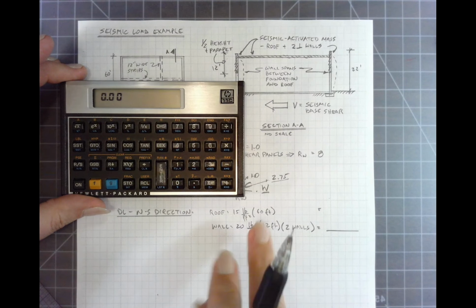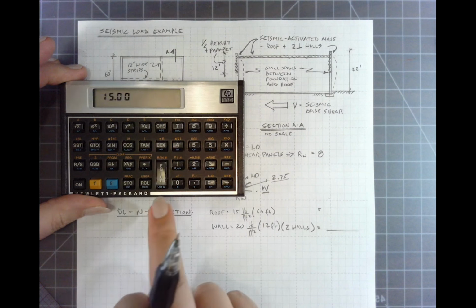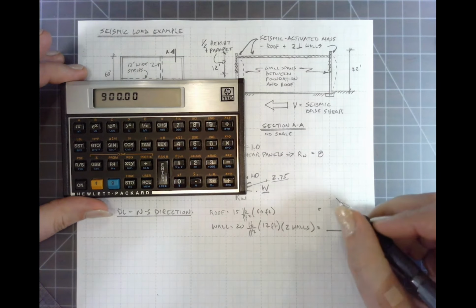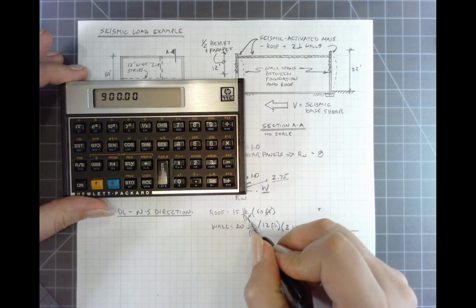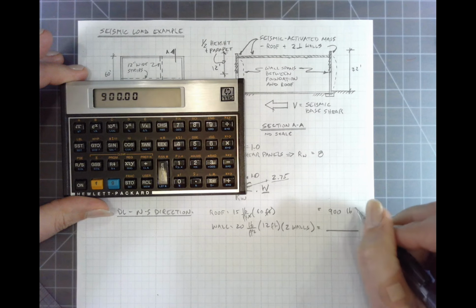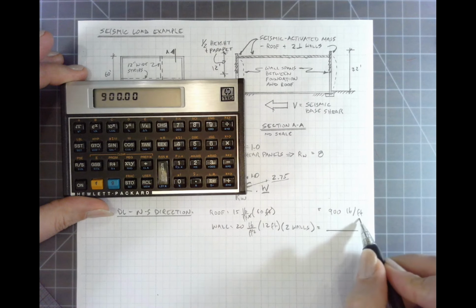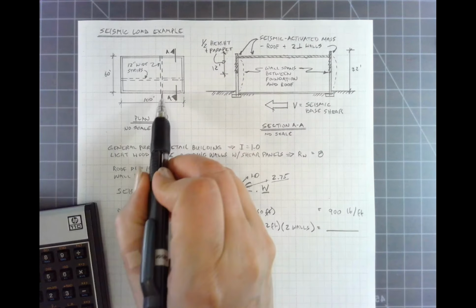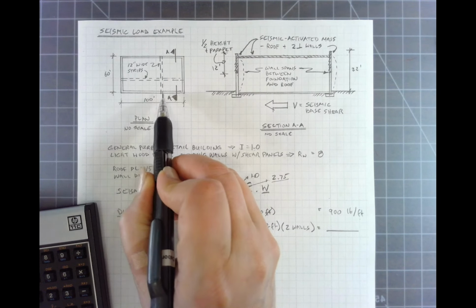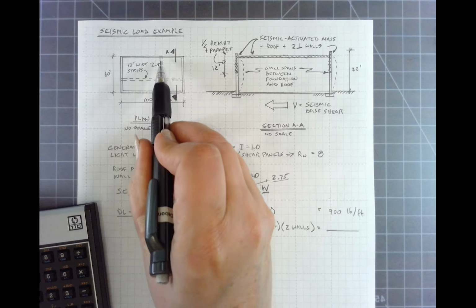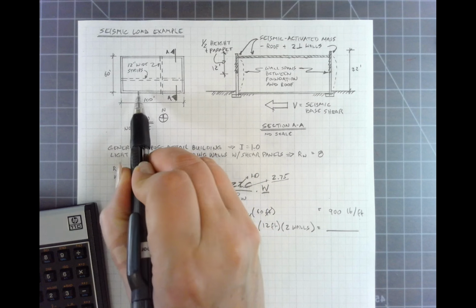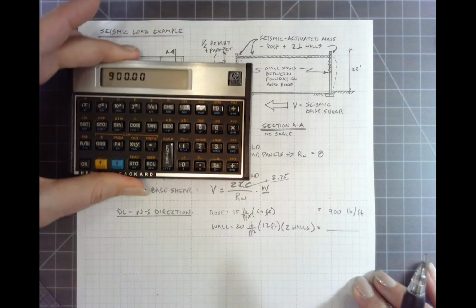Okay, so we have 15 pounds per square foot times 60 feet. That gives us 900 pounds per foot. One of these feet is going to cancel out. The per foot part, again, is the 1 foot wide strip that exists all the way along here. So that's 900 pounds of dead load from the roof, 60 feet long, every 1 foot of length of the 100-foot building.